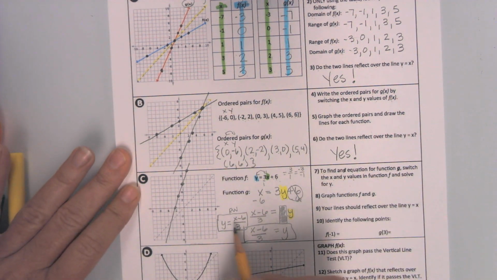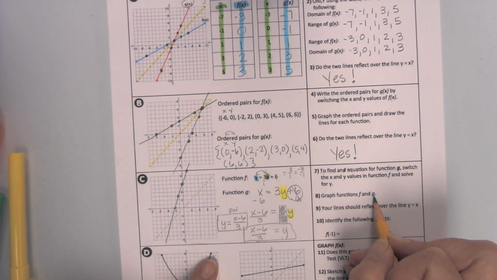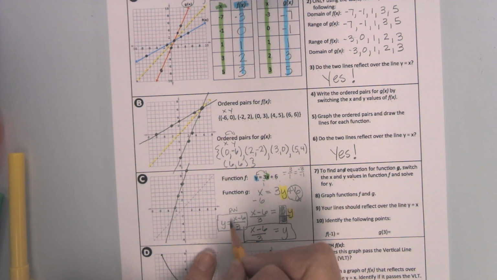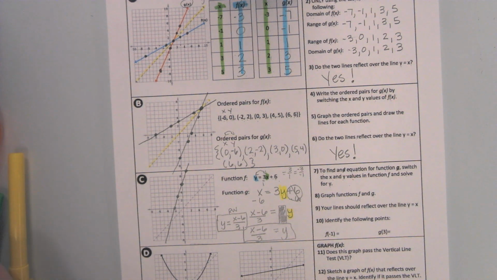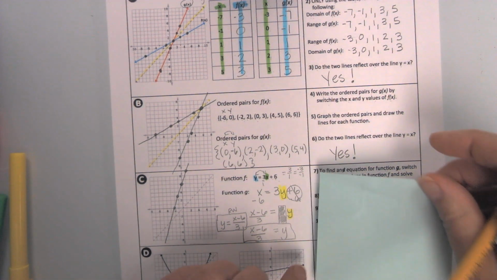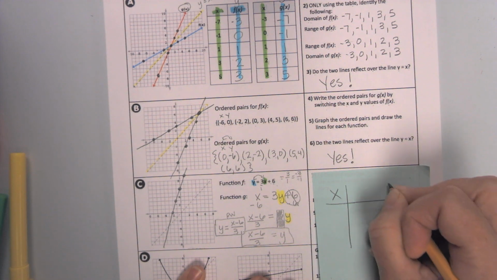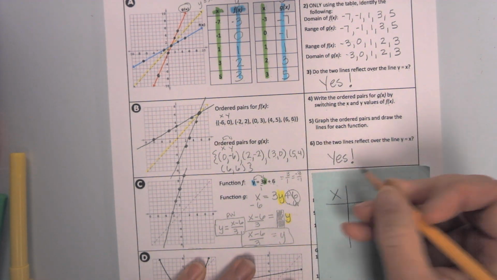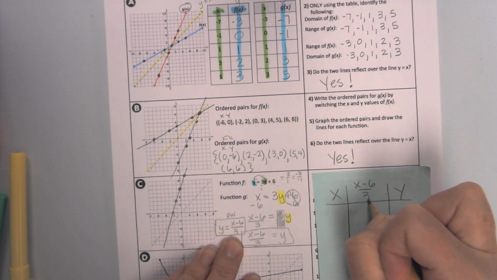Now, to graph g, the function of g, is going to be a little bit more challenging because we do have a fraction here. So I'm actually going to pull over a piece of paper and make myself a graph. So let's pull this over. Make myself a little table here, and I have x minus 6 divided by 3.